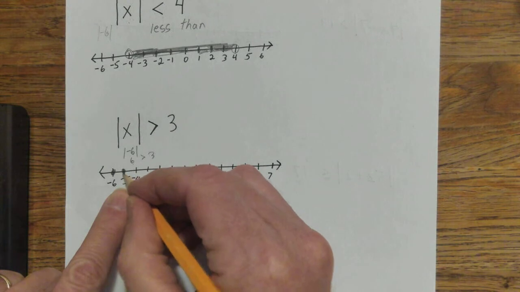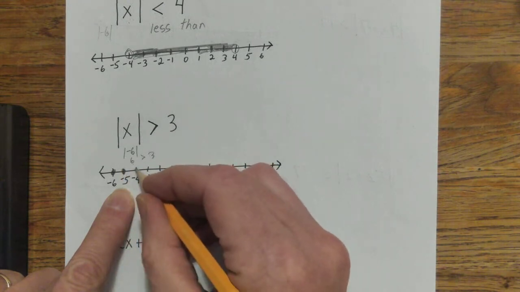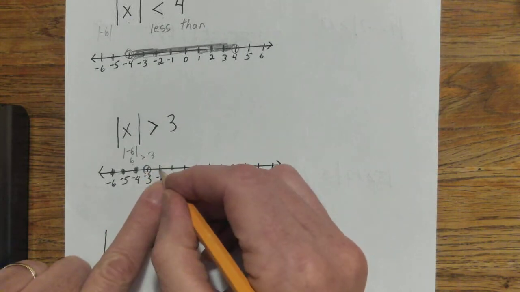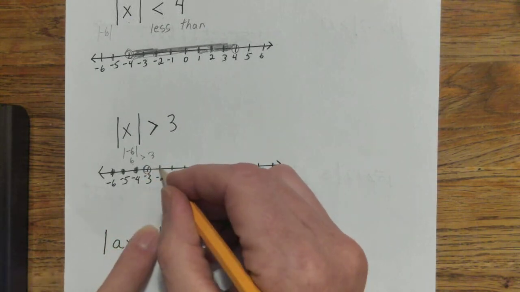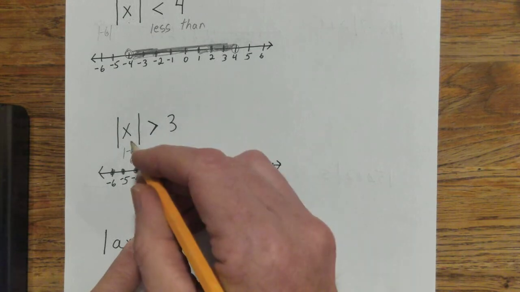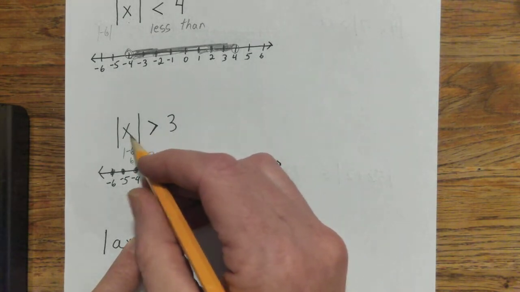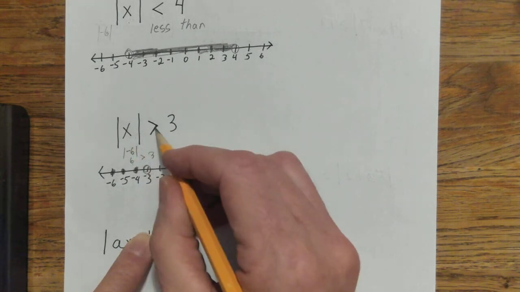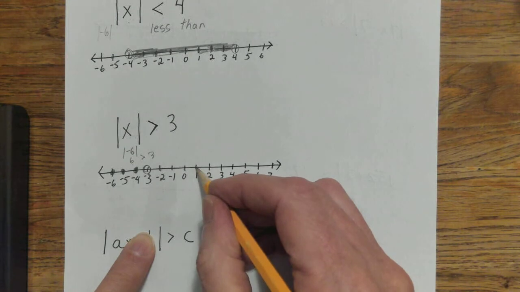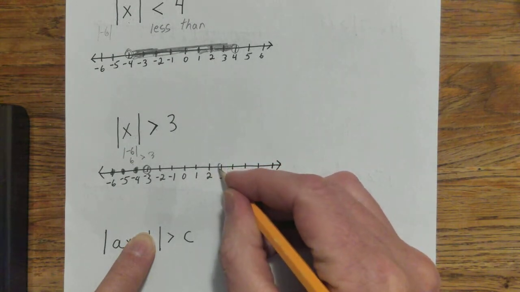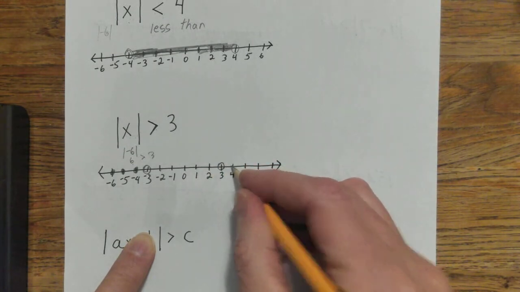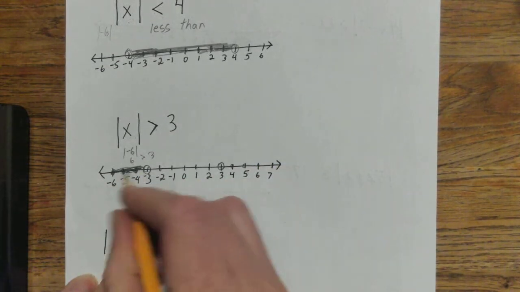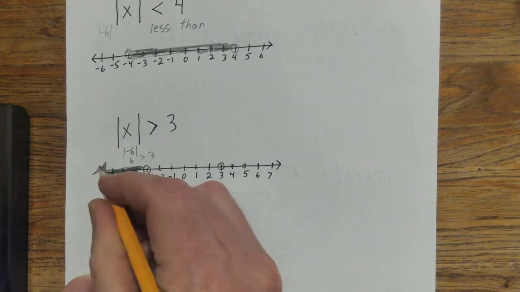5. Absolute value of negative 5 is 5, which is greater than 3. Negative 4 is greater than 3. This one's equal. Negative 2, I wouldn't put that down as a solution. Negative 1, absolute value of negative 1 is 1, which is not greater than 3. 0 is not greater than 3. 1 is not greater than 3. 2, but I think after we stop here, 4 is greater than 3. 5, 6. Okay.